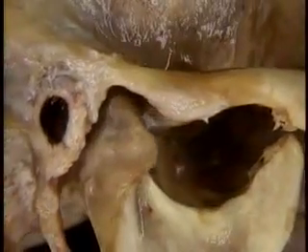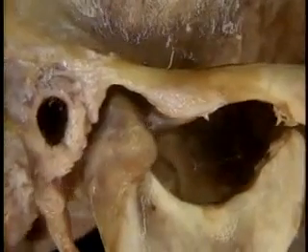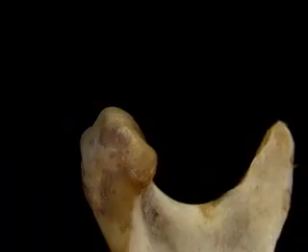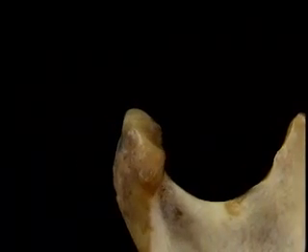Here's what the two joint surfaces look like in the living body. They're shaped quite differently. The articular surface of the condyle is curved sharply from front to back. It's almost pointed on the top.